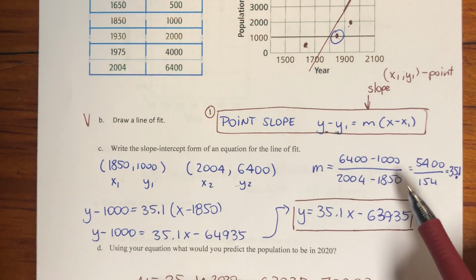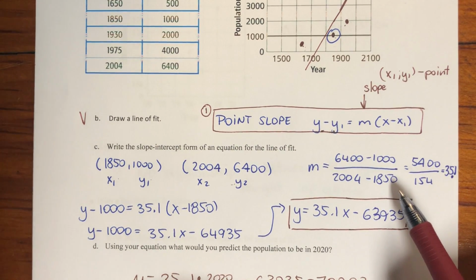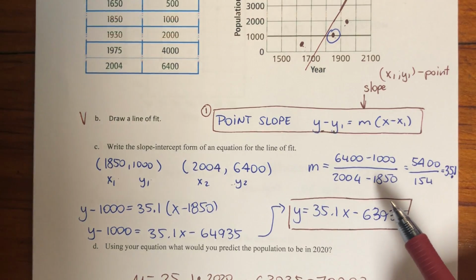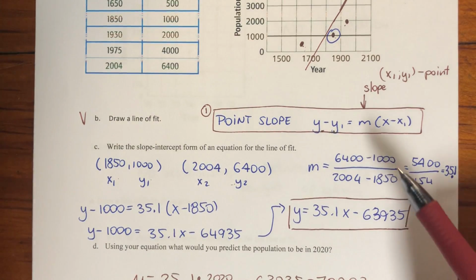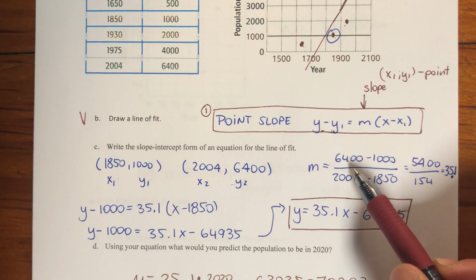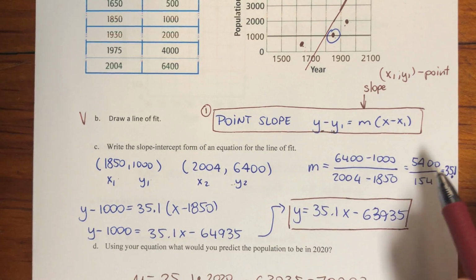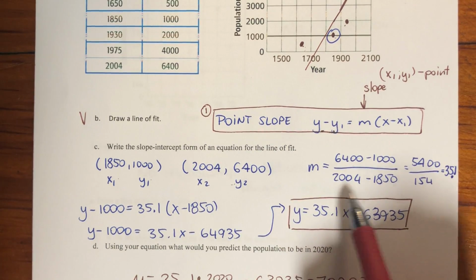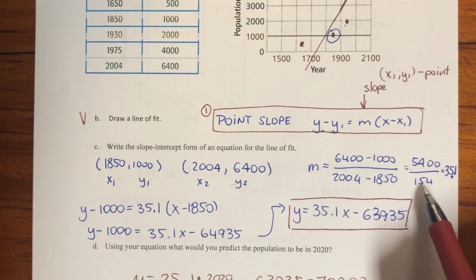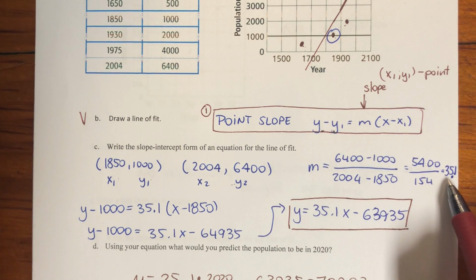I use the calculator to do all those calculations. Feel free to do that as well when you are working on your class or on your homework. So the difference between the y values is 5400 and the difference between x values is 154. I did divide those two numbers.